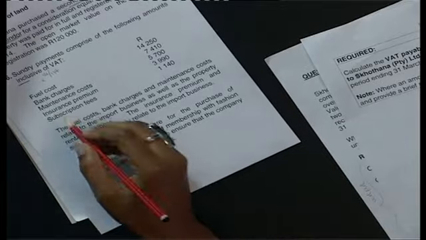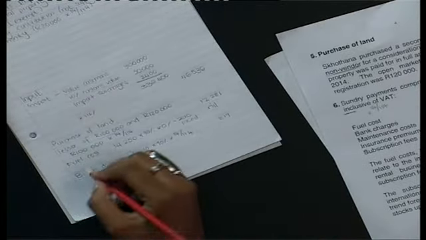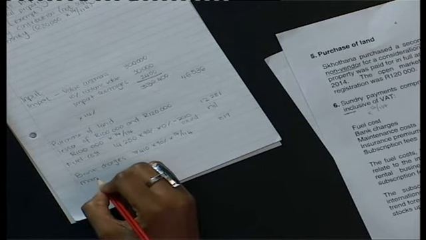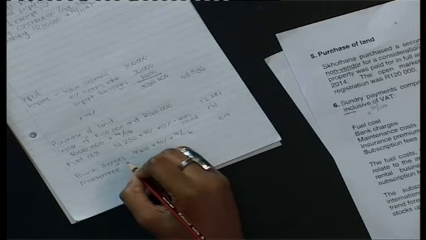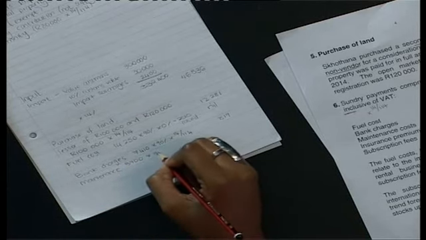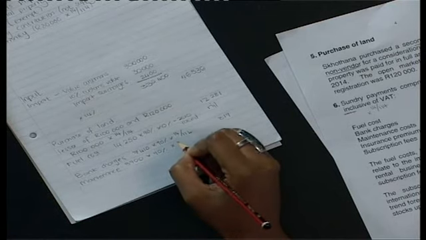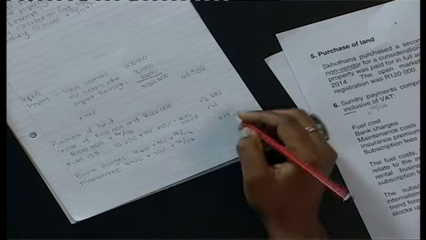The next on the list are maintenance costs of 5,700. Maintenance costs will also be apportioned, and we'll multiply that by the tax fraction as well.